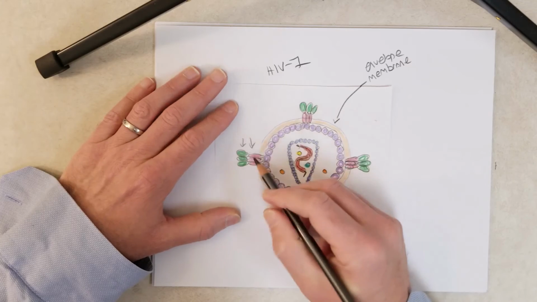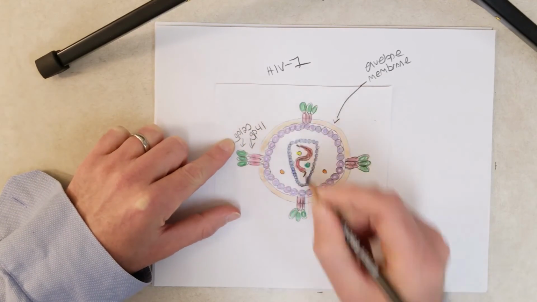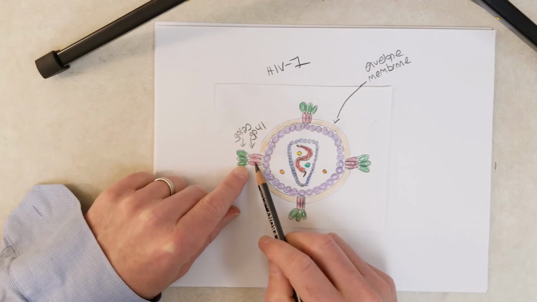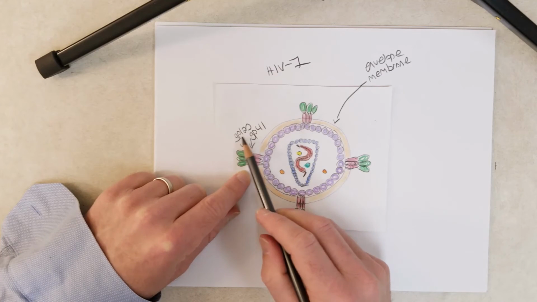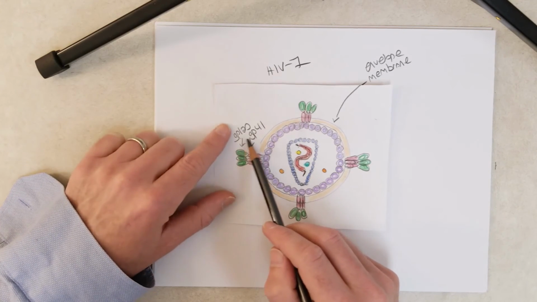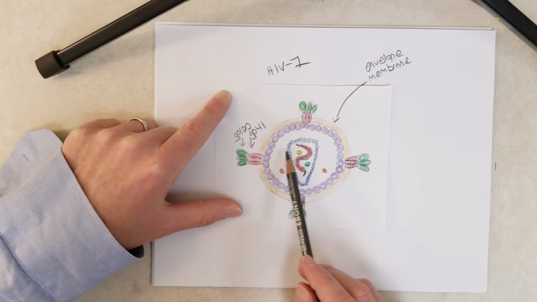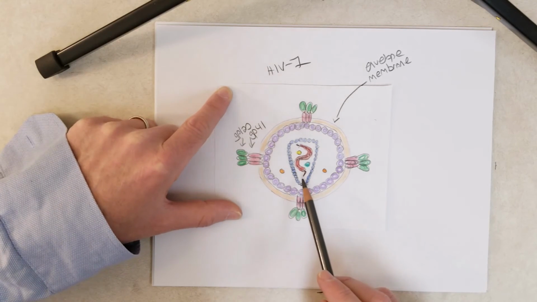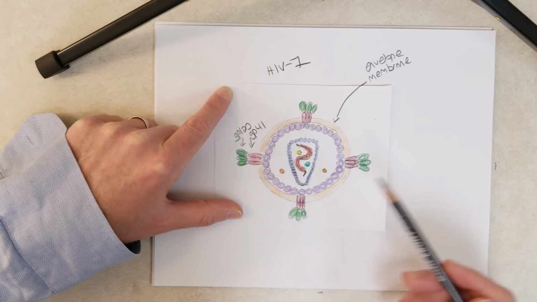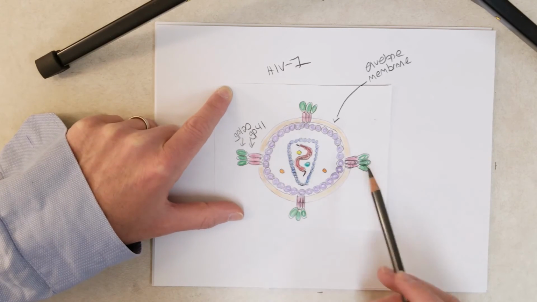These are the envelope proteins, GP120, GP41. So these allow the virus to infect a specific type of cell. I'm going to talk about that in a moment, but they interact with a receptor on certain T cells. So they allow the virus to infect T cells, and that's why HIV-1 infects T cells, and it leads to AIDS, acquired immune deficiency, if I remember correctly.